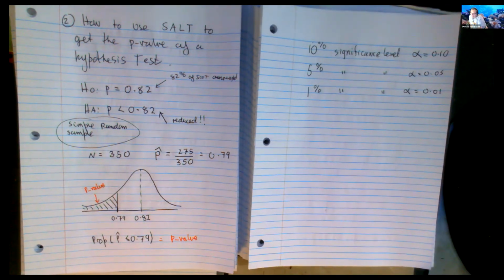If you ever see some experiment or result that's been written in a paper and they've done a hypothesis test, they will always say with a significance level of 0.1 or a significance level of 10%.